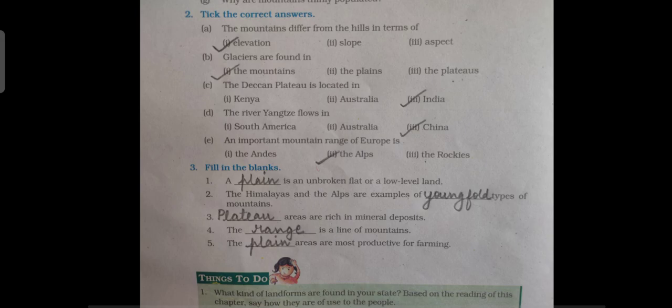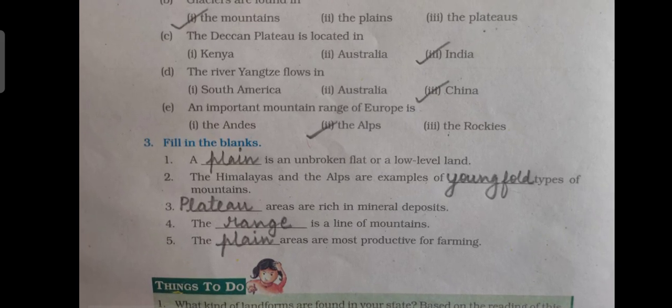Now we will discuss fill in the blanks. First, a dash is an unbroken, flat or low level land. So the correct answer is plain. A plain is an unbroken, flat or low level land. Second, the Himalayas and the Alps are examples of dash types of mountains. So the correct answer is young fold mountain. Number third, dash are rich in mineral deposits. So plateau areas are rich in mineral deposits.